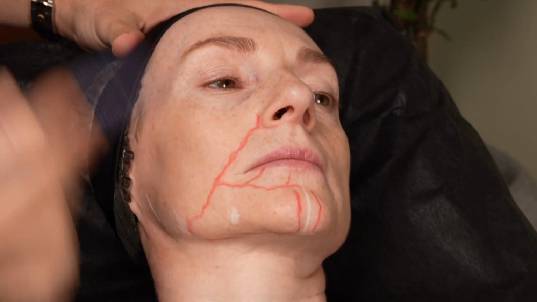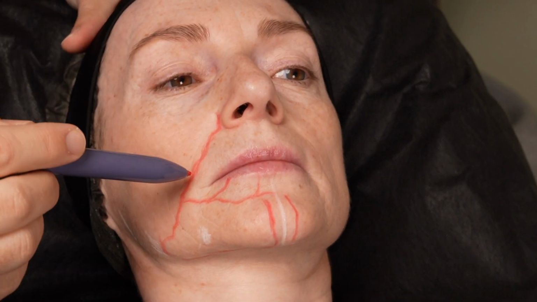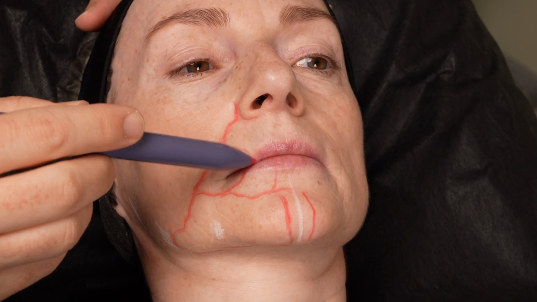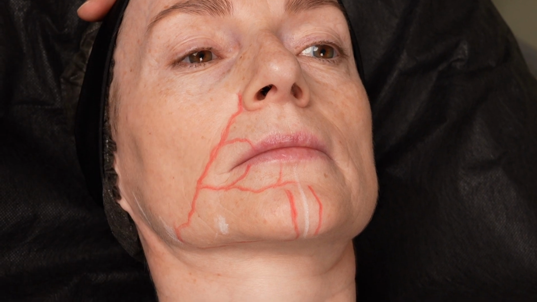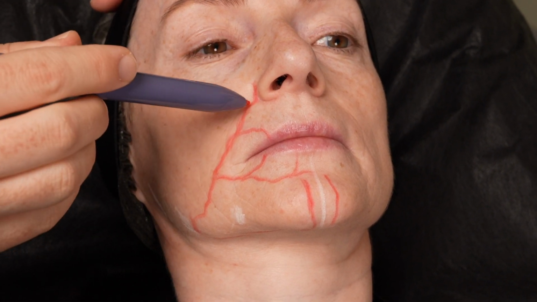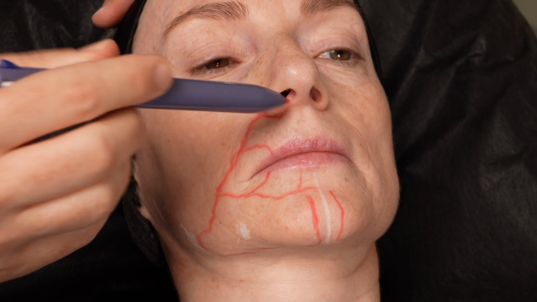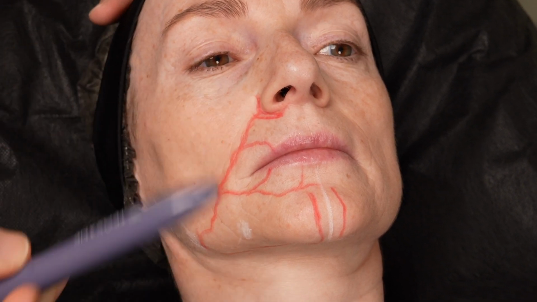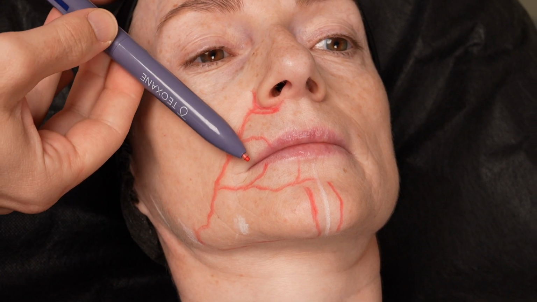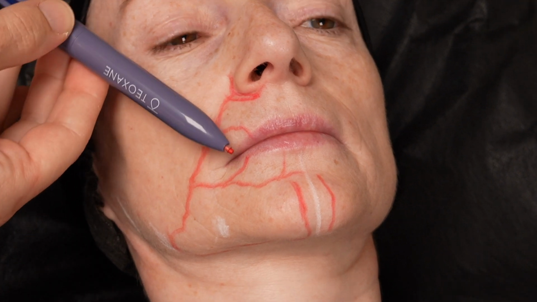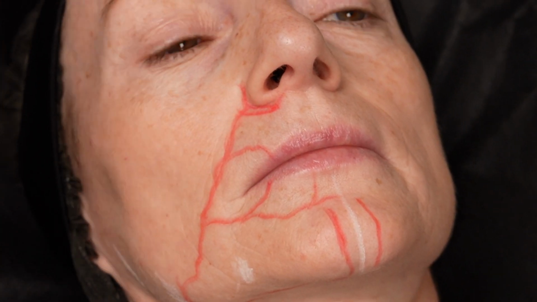So this is the facial artery. It goes up, and the superior labial artery is the second branch. Then sometimes the subalar artery. But I know that it is approximately after the zygomaticus major muscle.